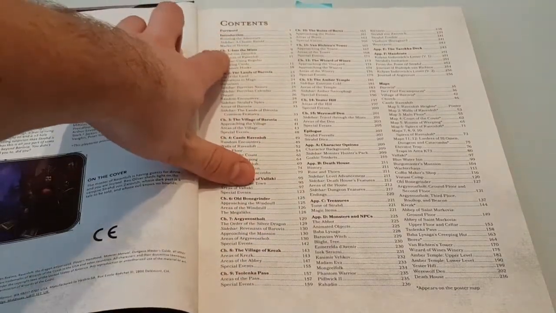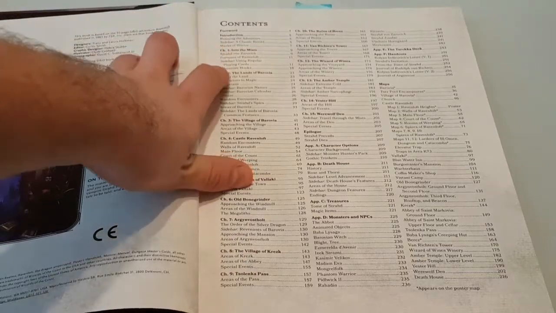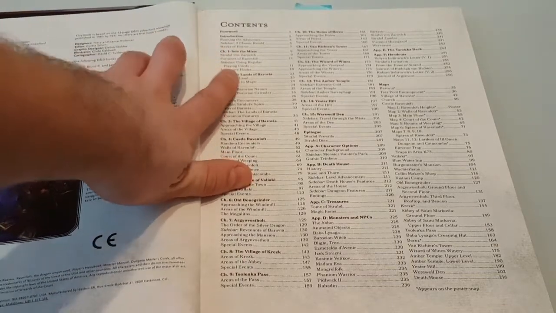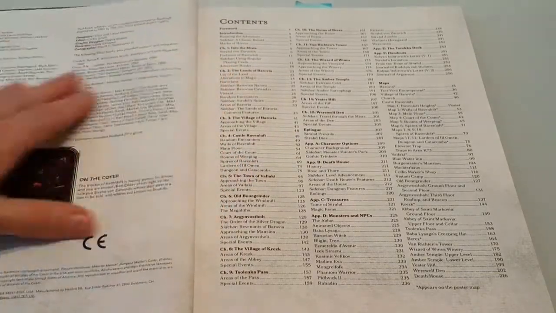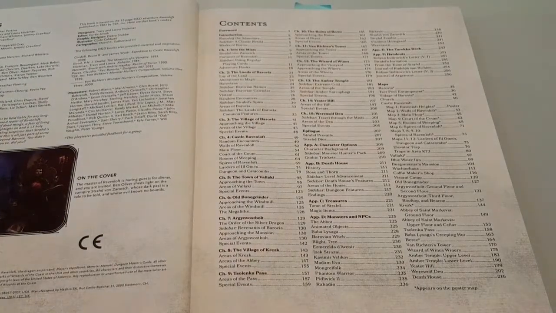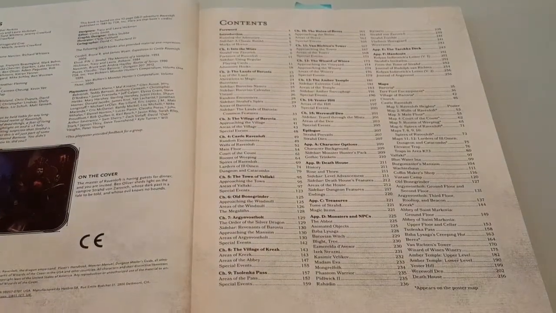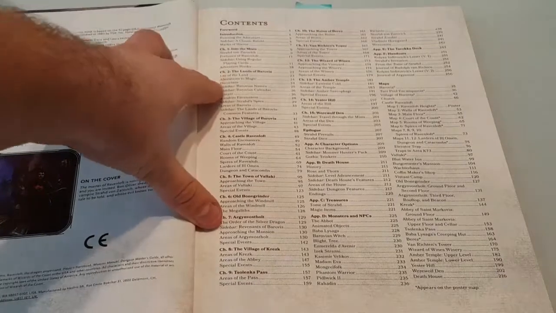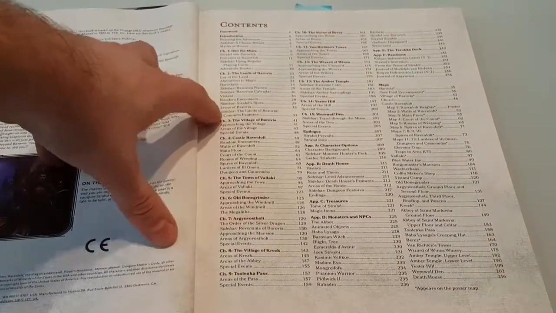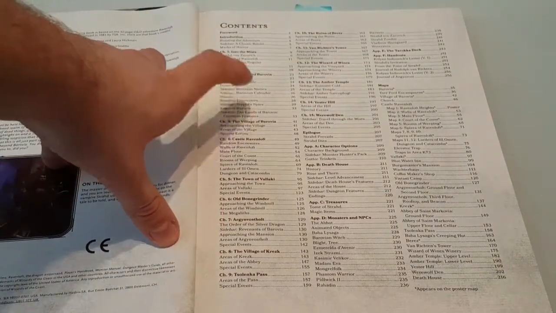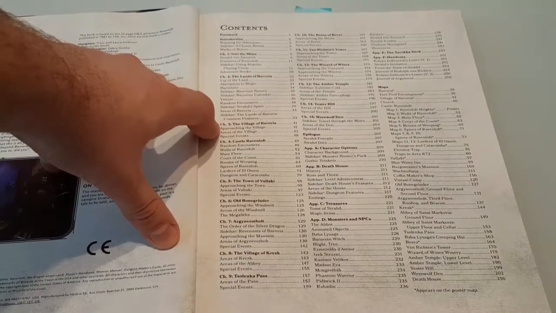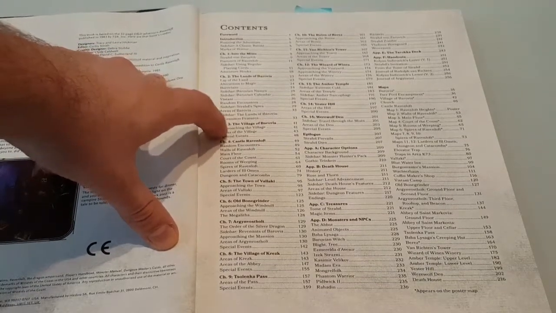We've got a brilliant introduction, and then how to start the adventure with adventure hooks, how it can be different every time, all that kind of stuff. It then goes into the lands of Barovia and things like that, but the story doesn't really start until you get to the village of Barovia. And this is where things get interesting.